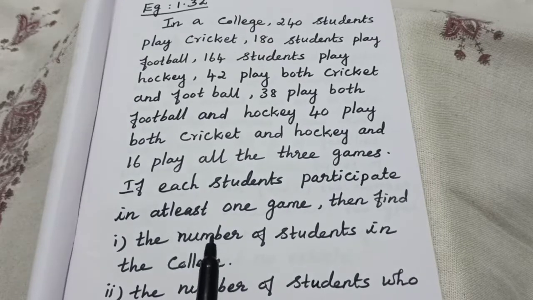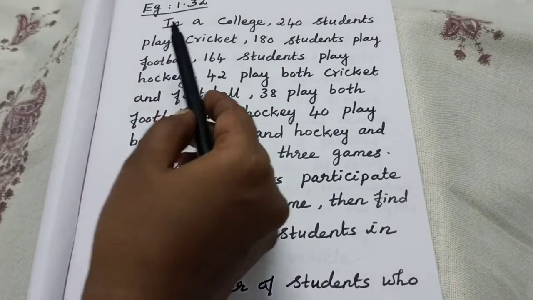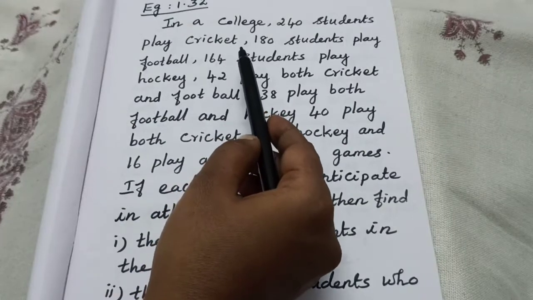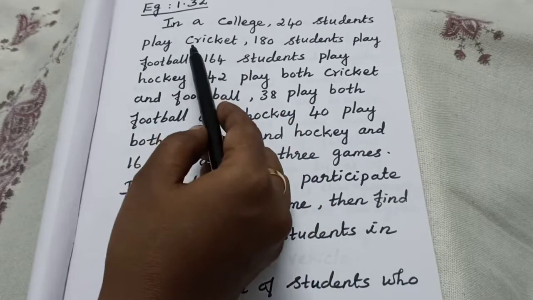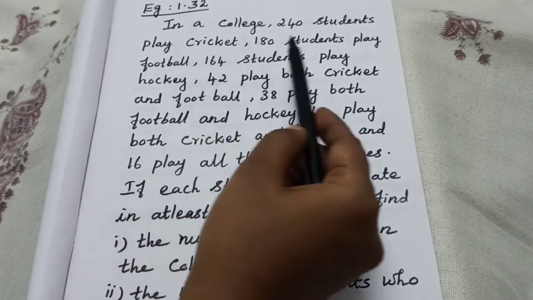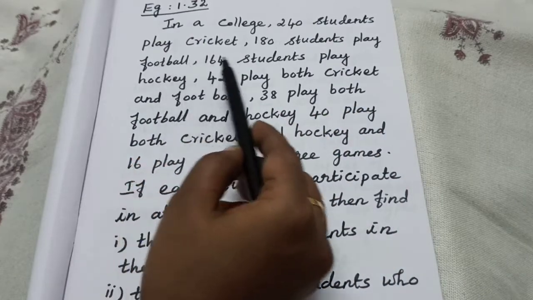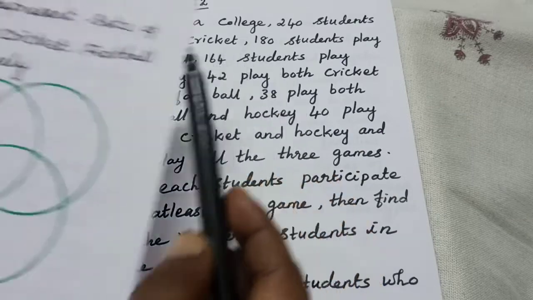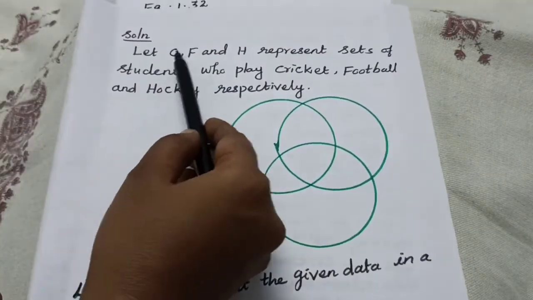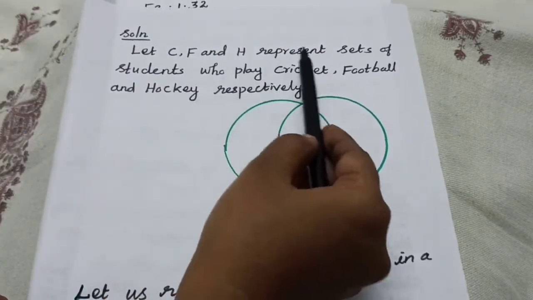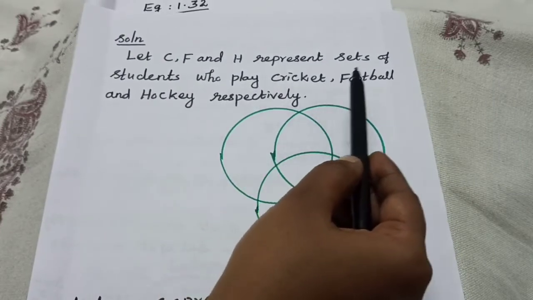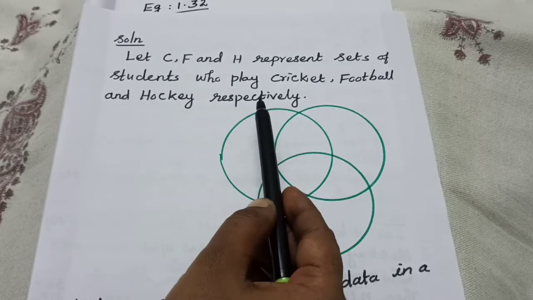Okay. Here, in a college 240 students play cricket, isn't it? Cricket we have to take as capital C, football as capital F, and hockey as capital H. So we have to take: let C, F and H represent the sets of students who play cricket, football and hockey respectively.